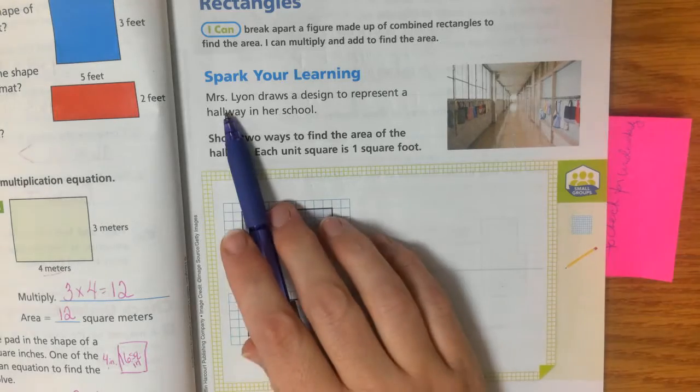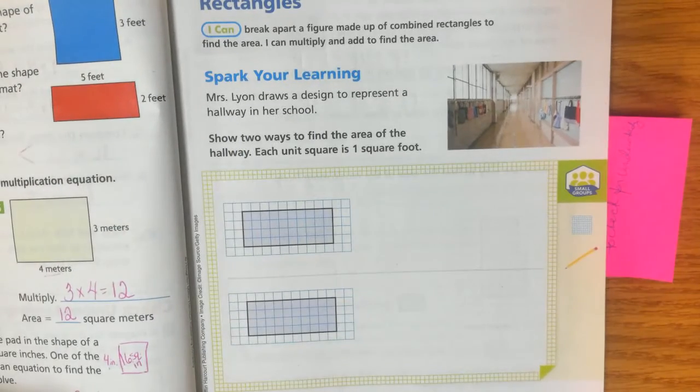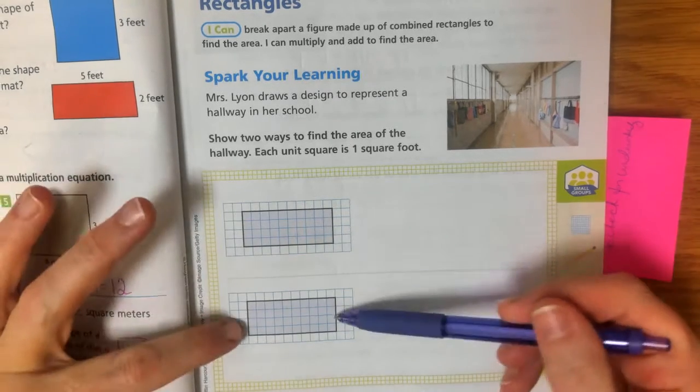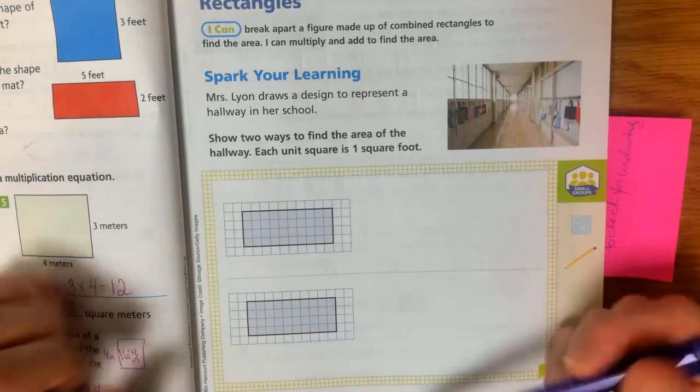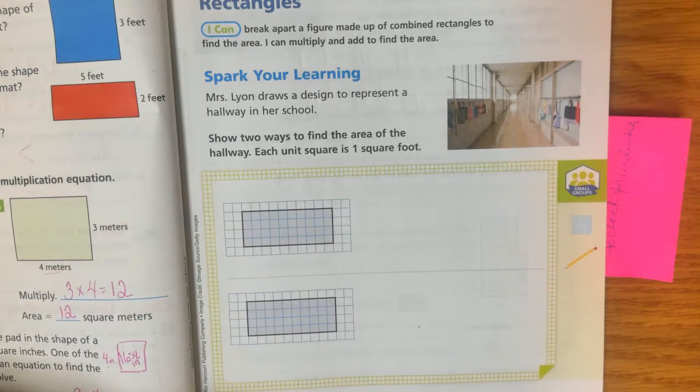Mrs. Lyon draws a design to represent a hallway in her school. Show 2 ways to find the area of the hallway. Each unit square is 1 square foot. So we can see the hallway is shown twice. We need to find 2 different ways that we could find the area of the hallway.